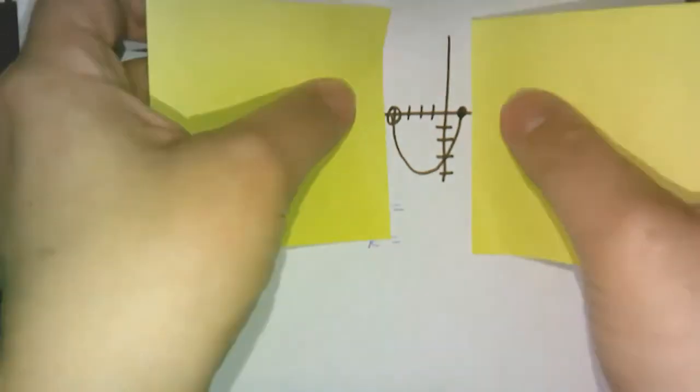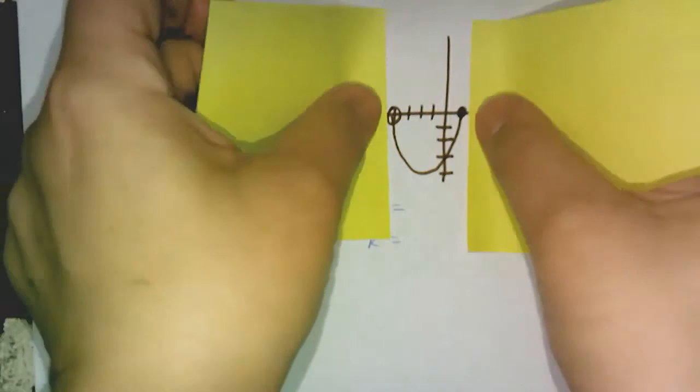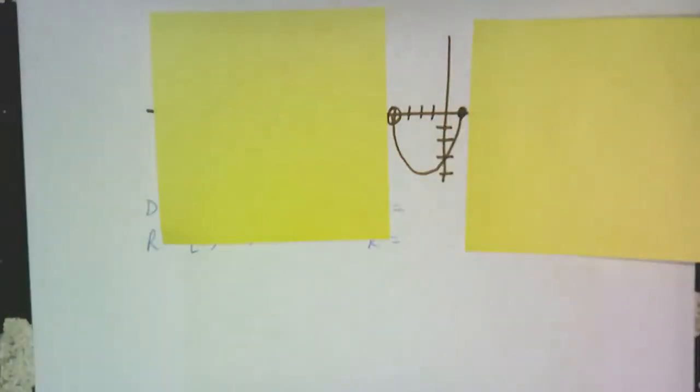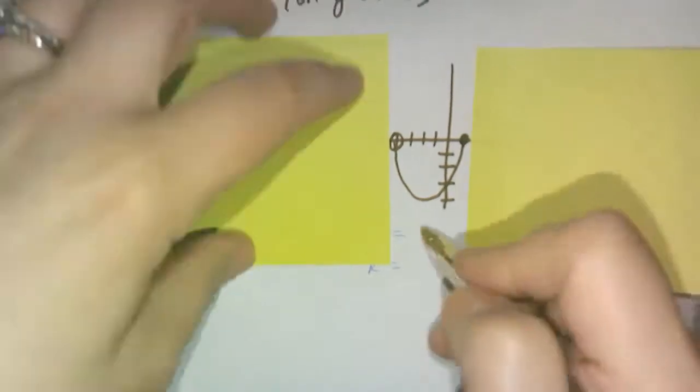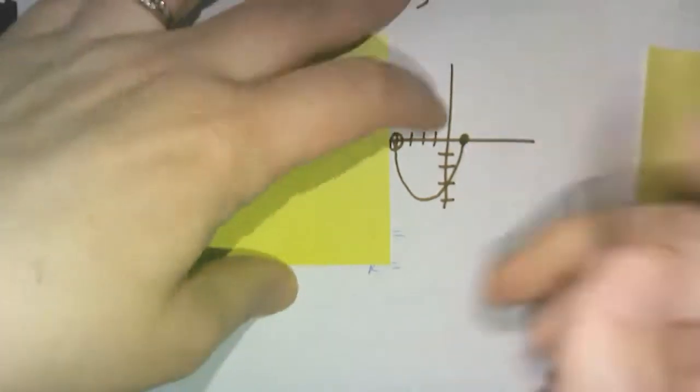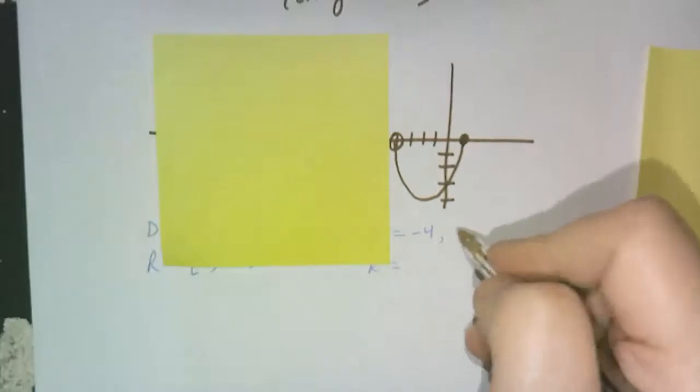So if I'm taking my Post-it notes, it looks like my picture's from here on the X to here, right? On the X-axis, what's that point on the X-axis? -4. What's this point on the X-axis? 1. Now, we got to talk about some brackets and parentheses here. So I know I've got a picture from -4 to 1.